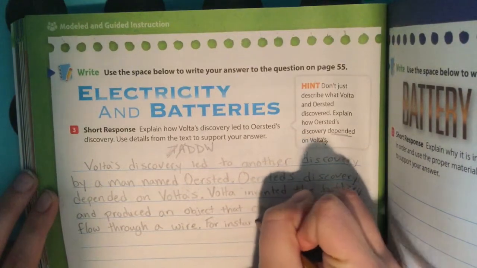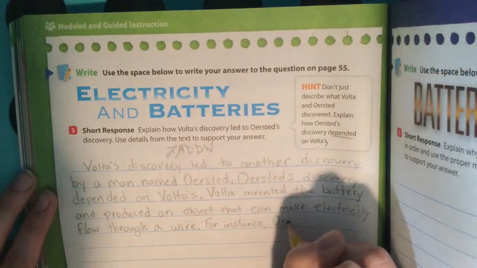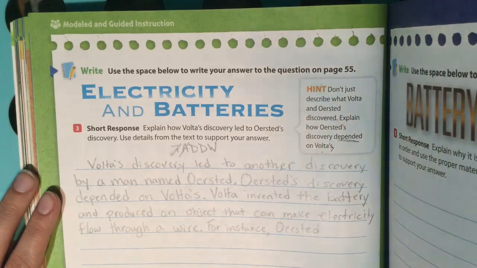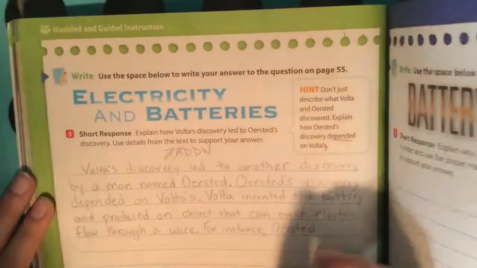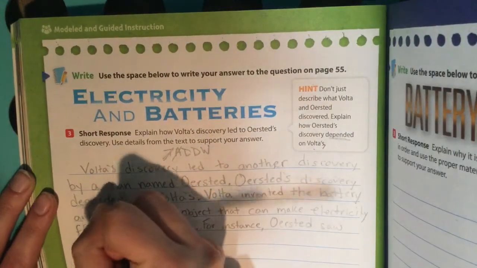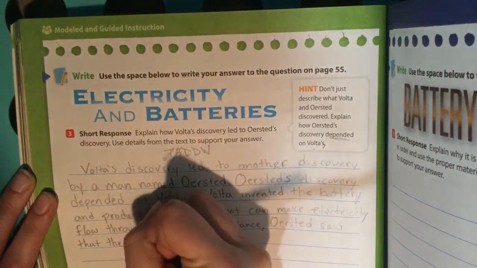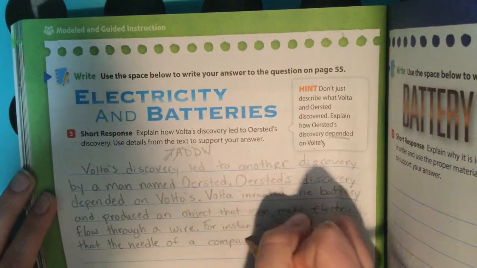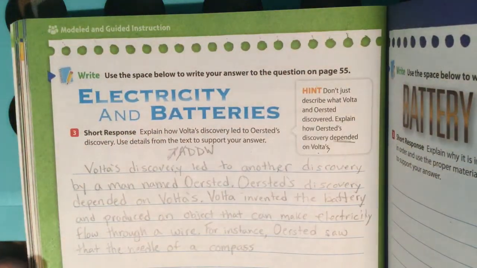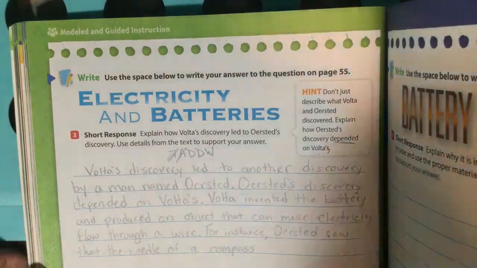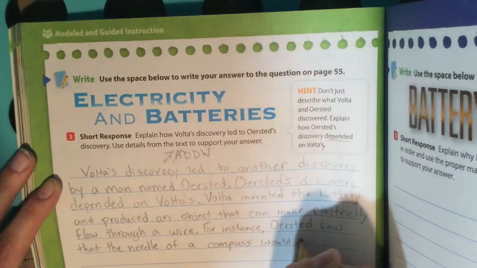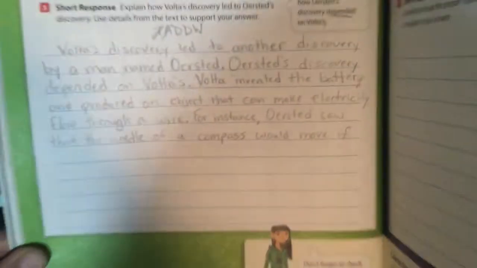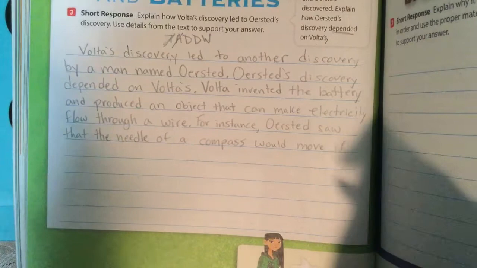For instance, Ørsted saw that the needle of a compass would move if, okay, I need to shift up a little bit here.